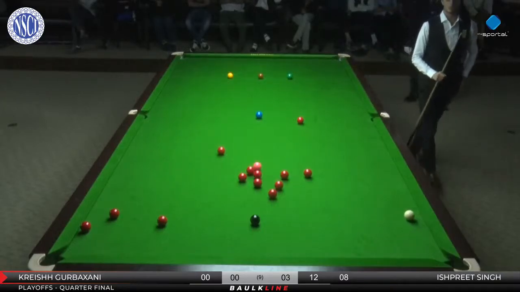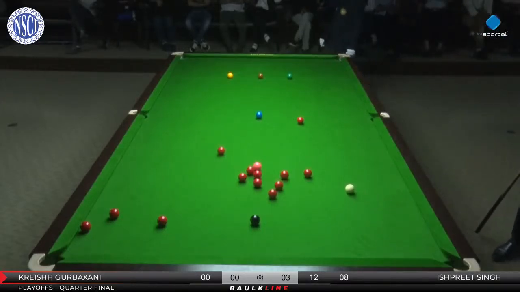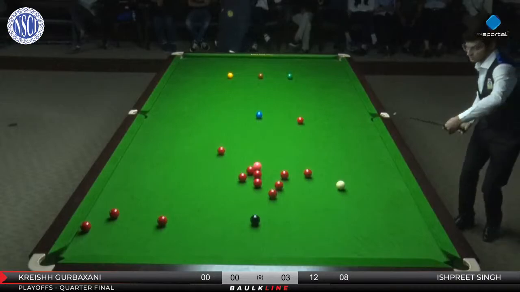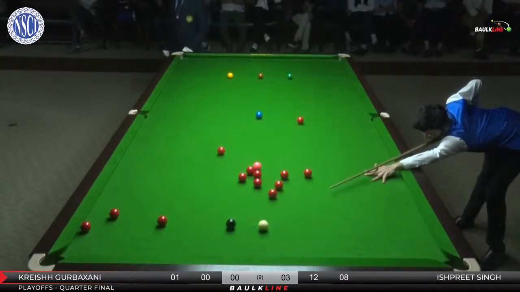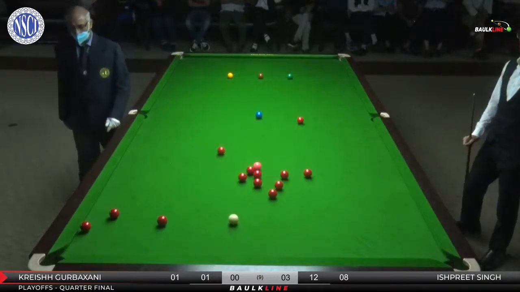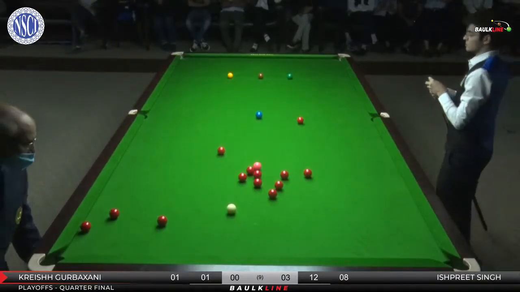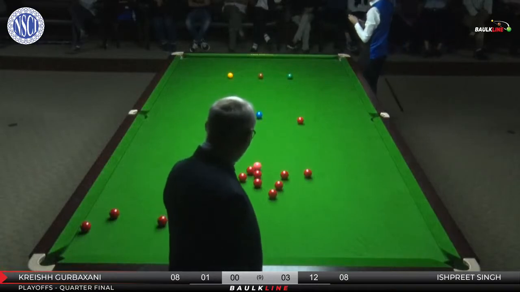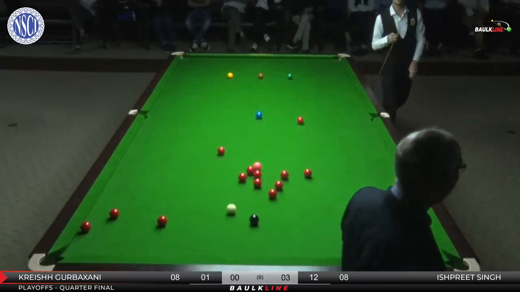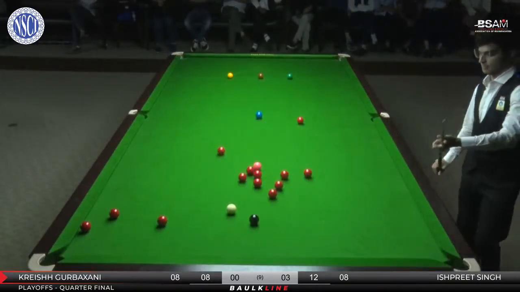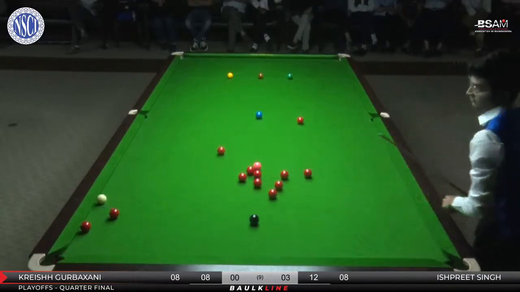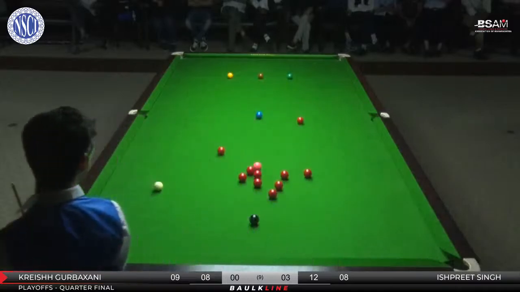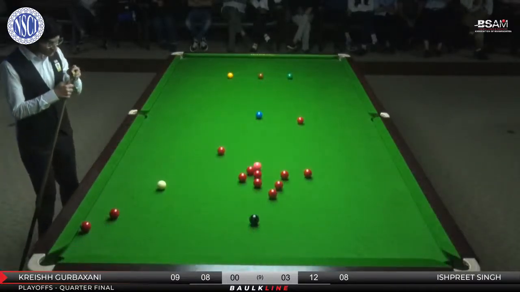Beautiful shot there. He stayed for the black, which is even more aggressive. That's an outstanding shot from Kreishh. And if we can see him making a break here, that will really say something about his temperament right now. Eight. Nine. He's played that ball with a little bit of check side or left hand side.